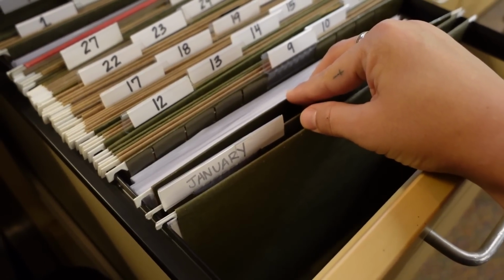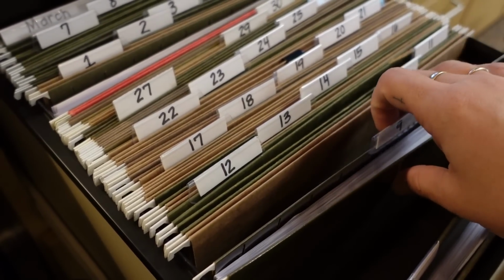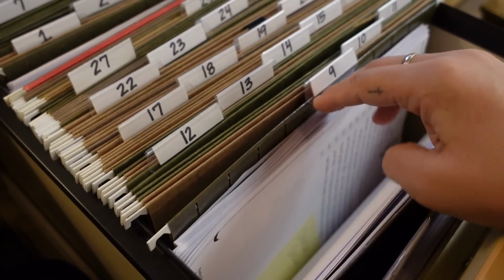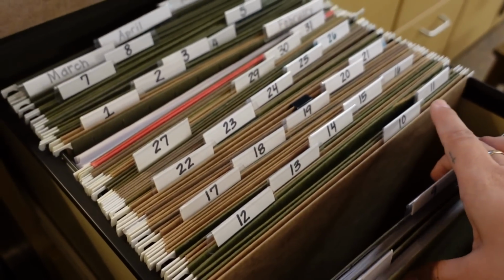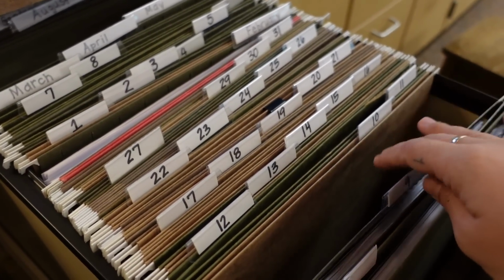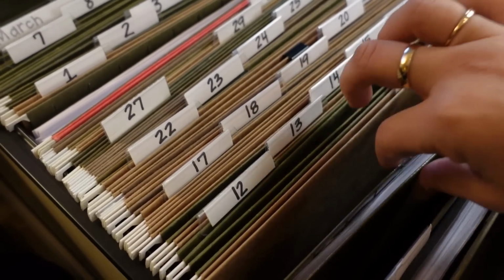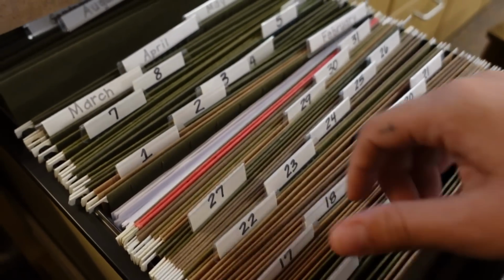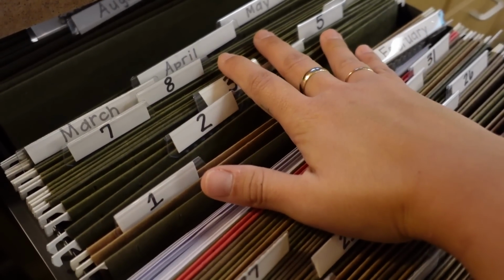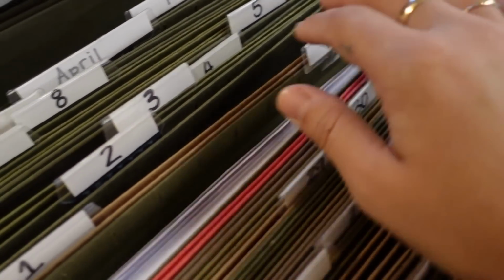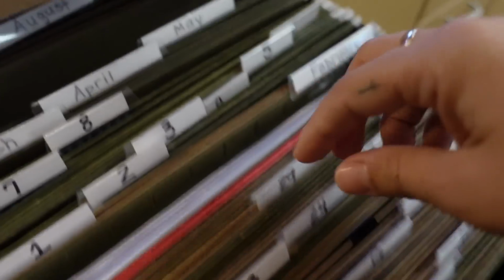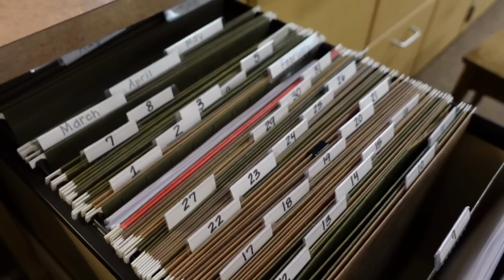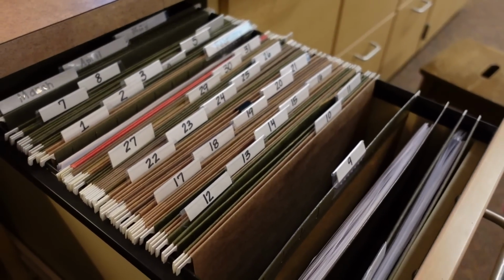So right now I have January up front because that's what it is. Today is the 9th. And so I can pull this and I have my materials ready to go for some of my small groups. I can plan very far in advance. And so after today, I will empty this out, and then I will move anything that I need to move to other folders, and then I will place it behind February. So I have February right here, then I have March, April, May. And as I use one of the dates, I will move it back over behind the 8 so that I can always plan for a month in advance.